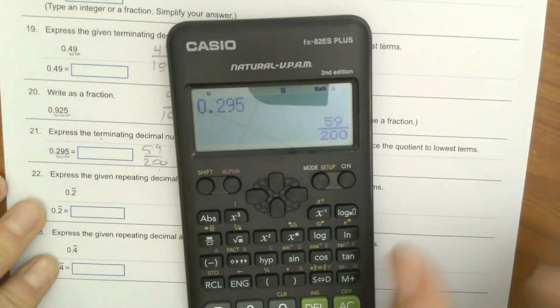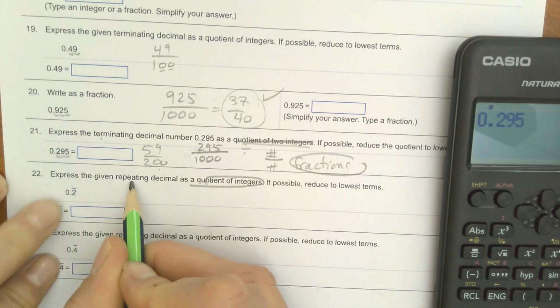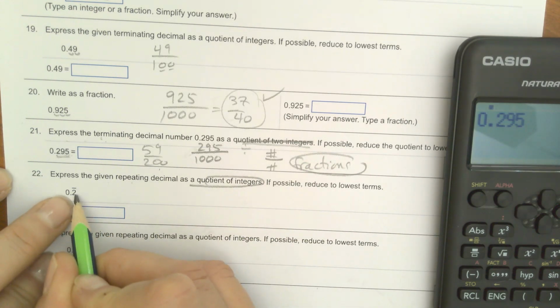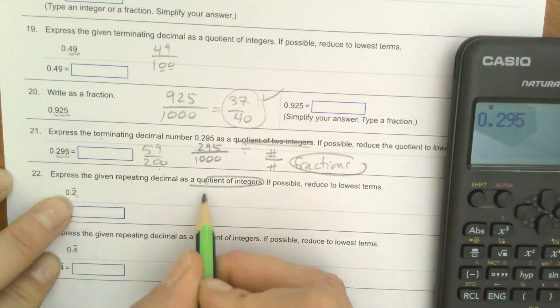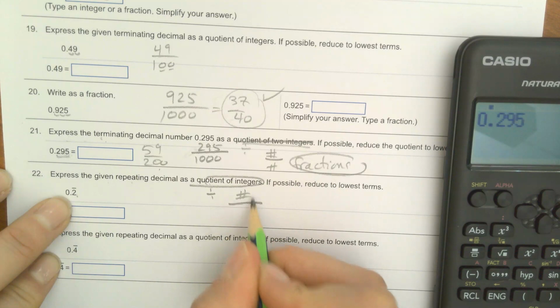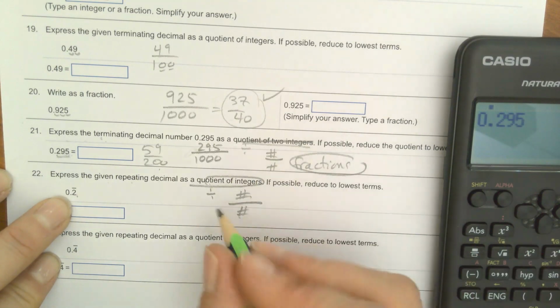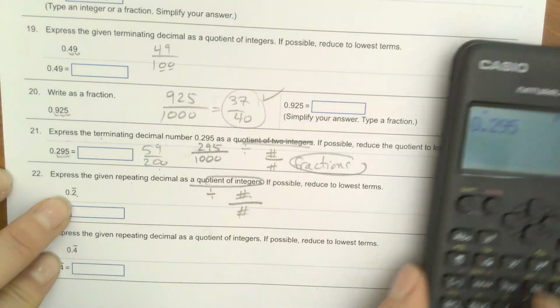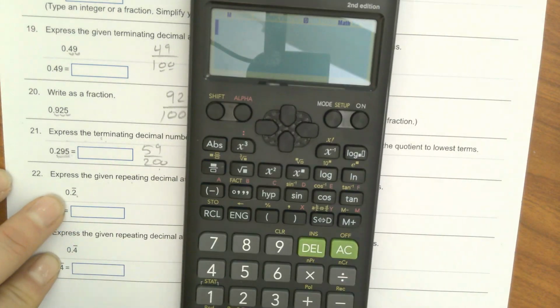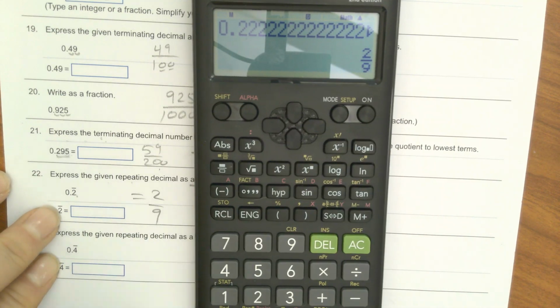Okay, so it says express this given repeating decimal. Repeating because it goes 2, 2, 2, 2, 2, 2, 2, 2. It repeats. As a quotient of integers. Quotient just means divide. So it says if you have 2 integers looking like this, well, that just means a fraction. You just say write this as a fraction. So remember, you have to go repeat. So just put in lots of 2's. How many 2's? I don't know. Lots and lots and lots of 2's, and put equals. It's equal to 2/9. Okay.